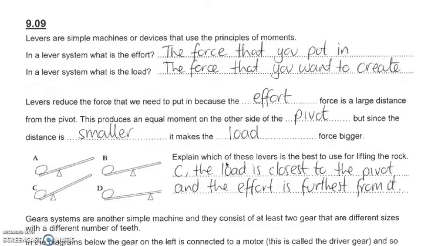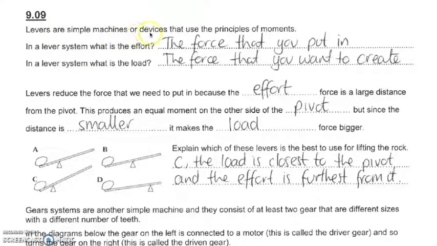Right, we're now going to be looking at levers. Levers are simple machines or devices that use the principle of moments. So in a lever, what is the effort? Well, it is the force that you put in. In a lever system, what is the load? Well, it's the force that you want to create.